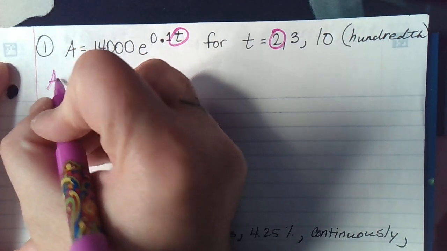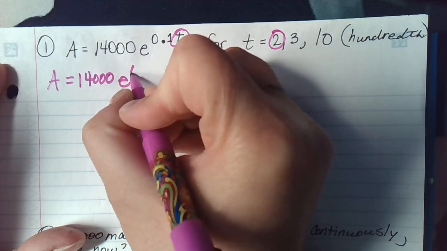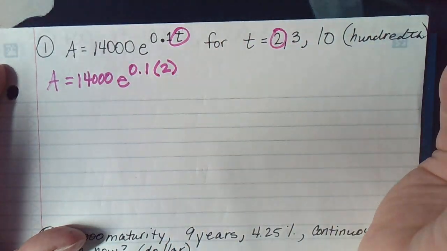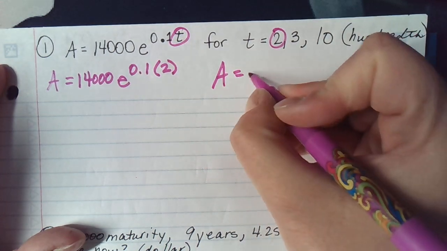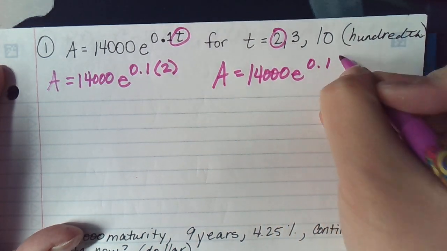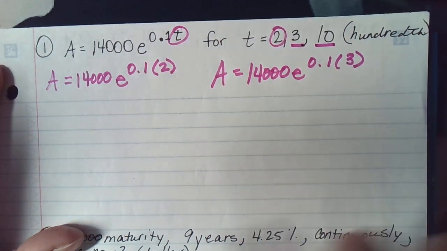So we're going to have capital A equals 14,000 E to the 0.1 times 2. Then we're going to do it again and put a 3 in the air. Then we're going to do it again and put a 10 in the air.